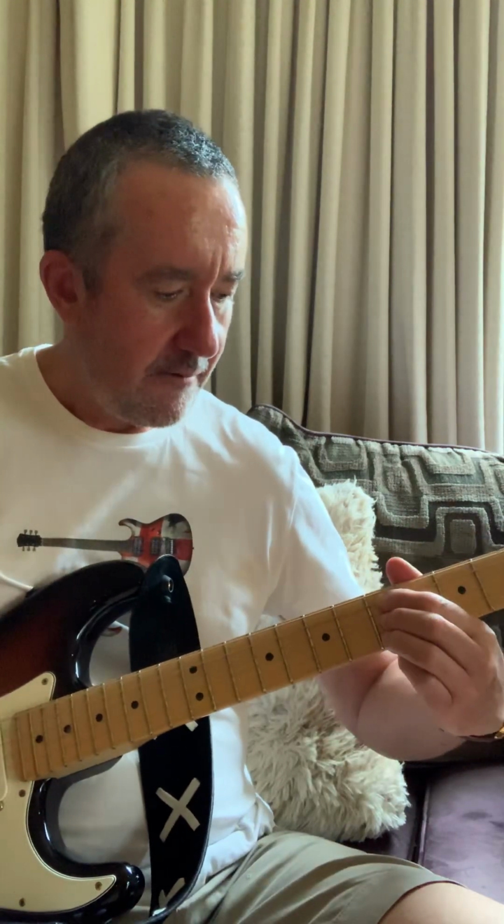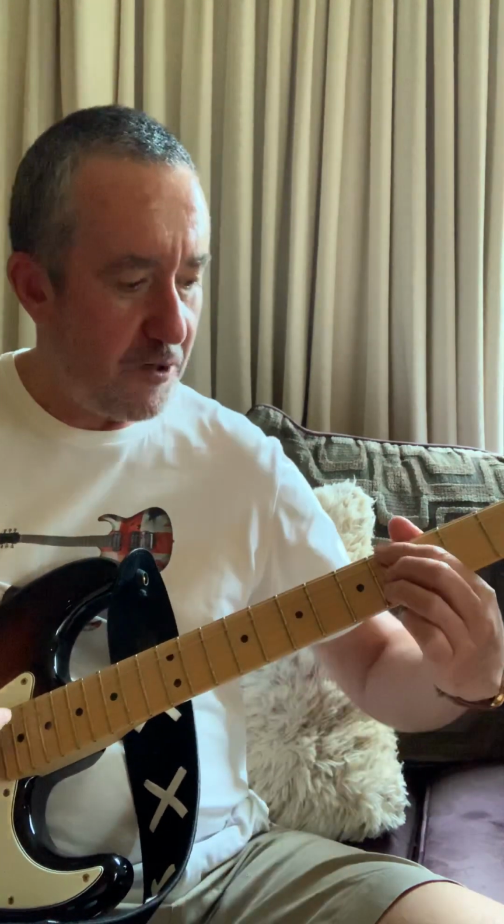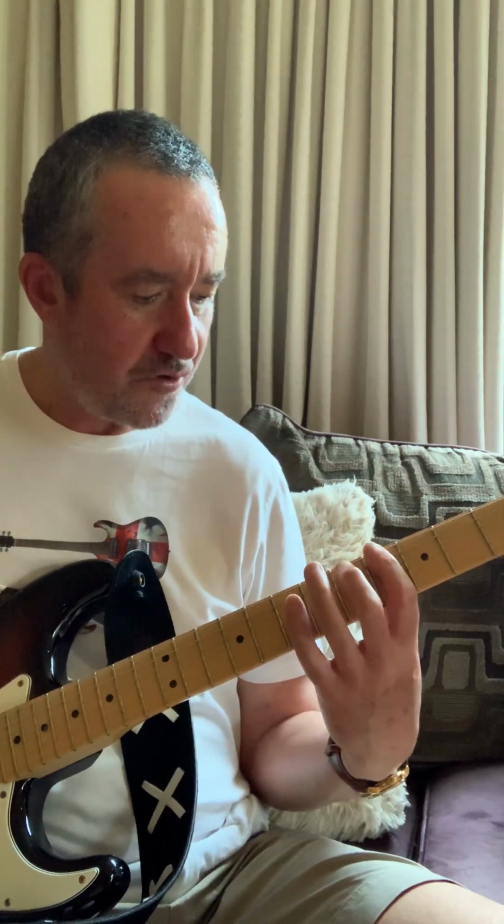I'm getting there slowly. That's a series of playing every minor third interval, with different alternative starting points on the alternative strings.